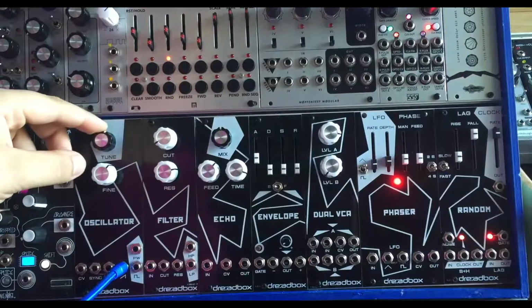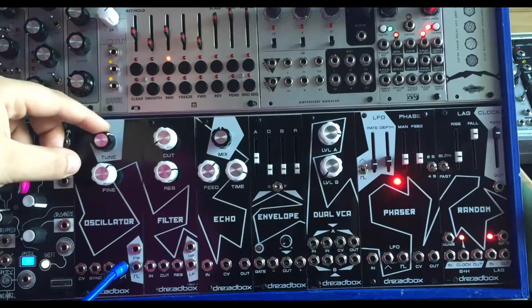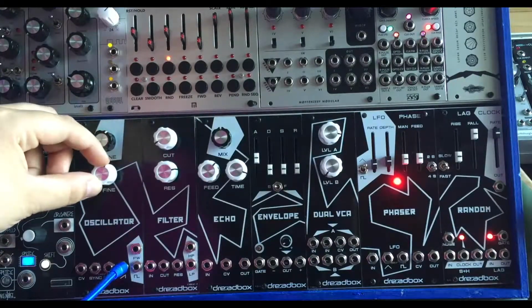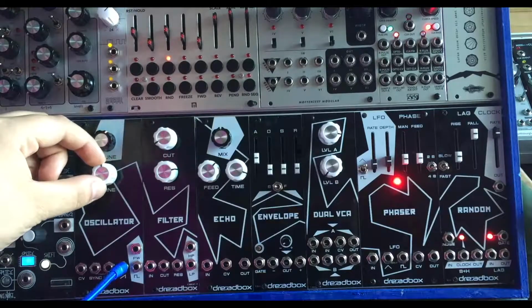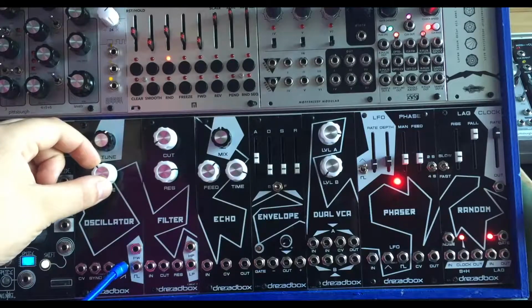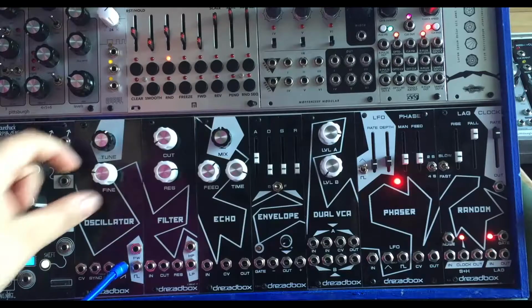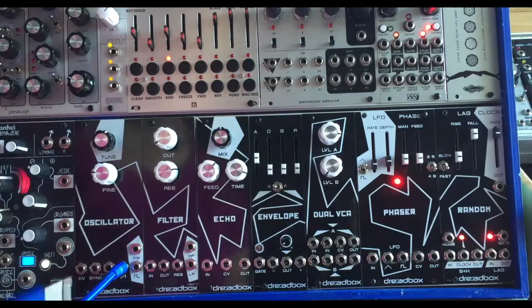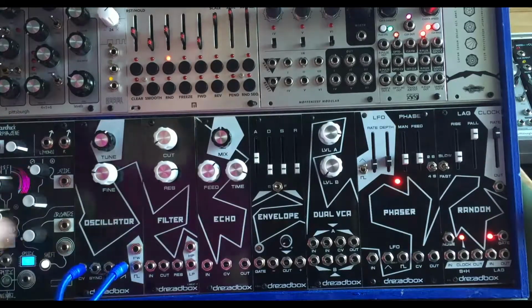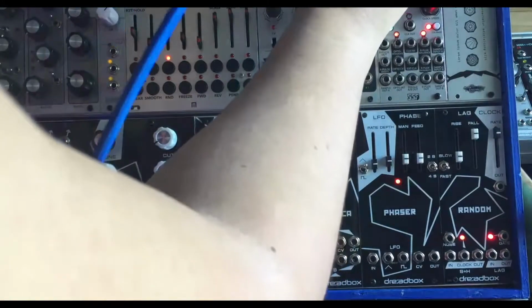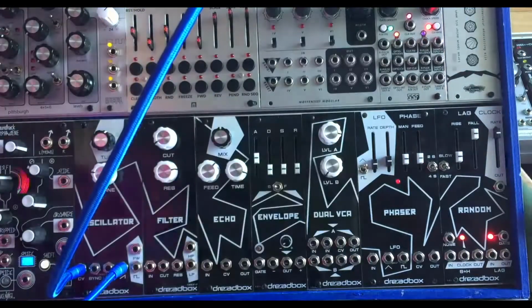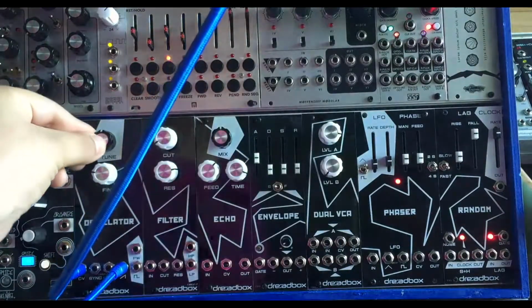So I'm going to plug the oscillator straight into my mixer. Our top knob controls our tune, and our bottom knob controls our fine tune. Now I'm going to send pitch into the CV input. Let's turn the pitch down a bit so our ears don't bleed.